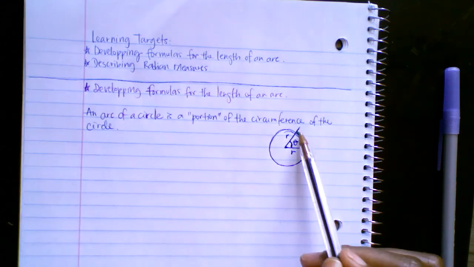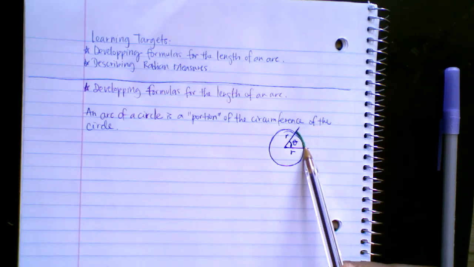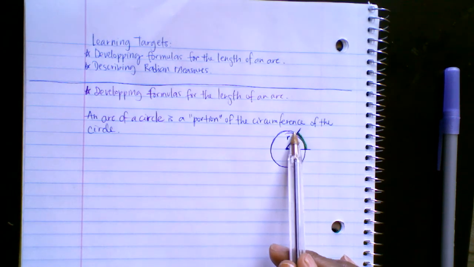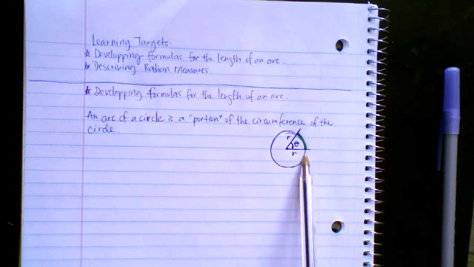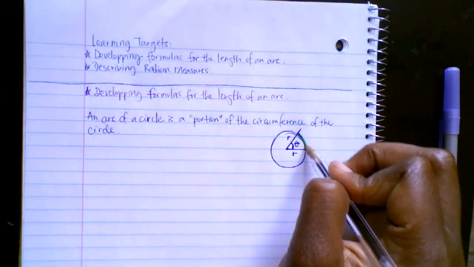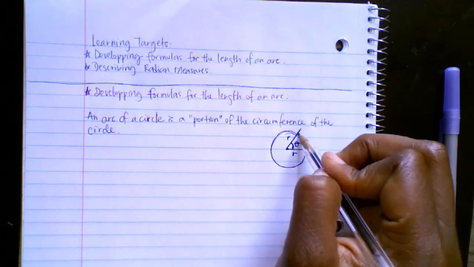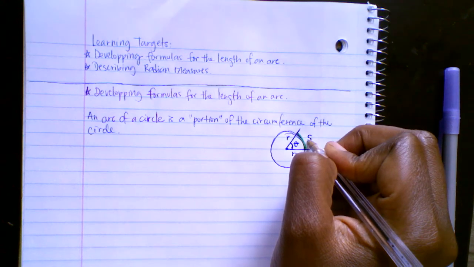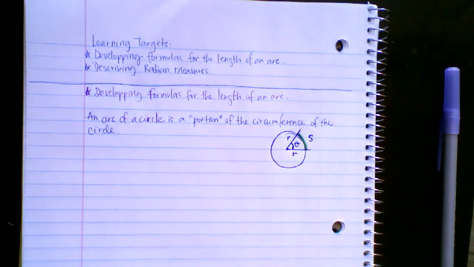Sometimes you can refer to this arc as a minor arc, and the arc going on the other side, from here to right there, represents the major arc. So we refer to this portion of the circumference of the circle as S. So for the arc length, you use the variable S to represent the arc length.